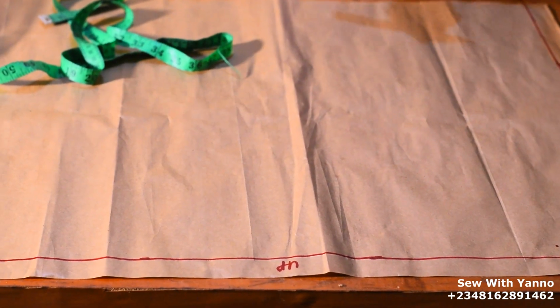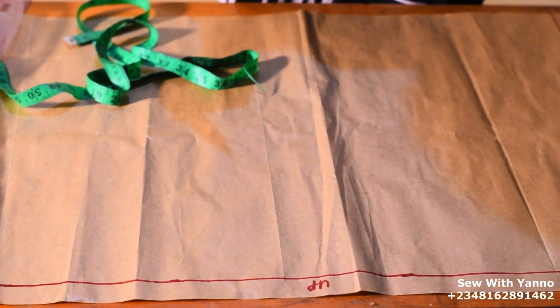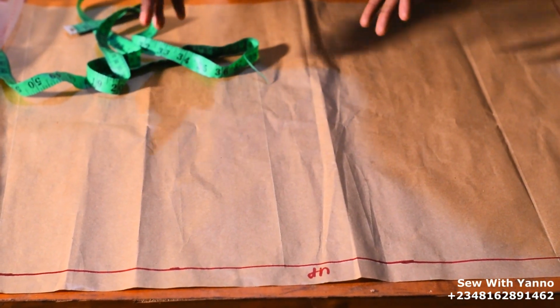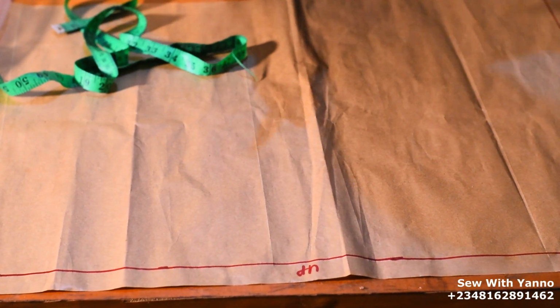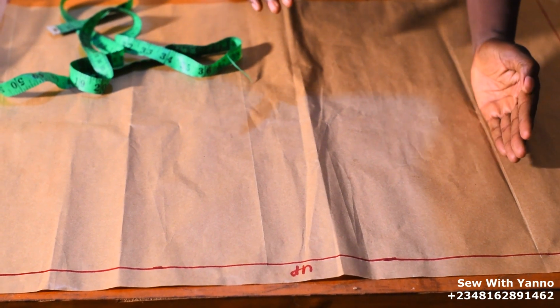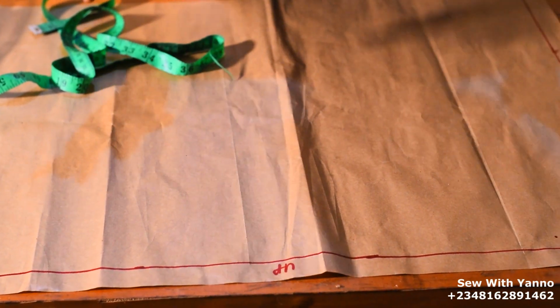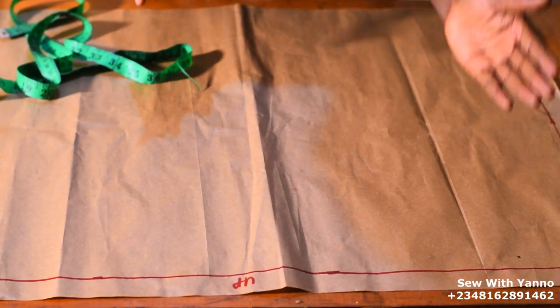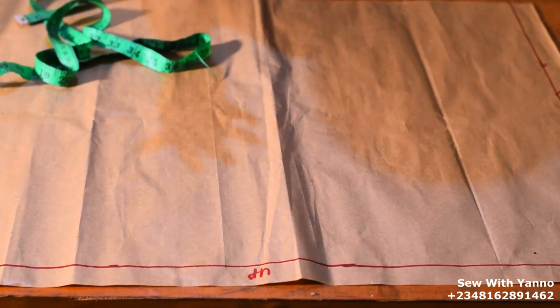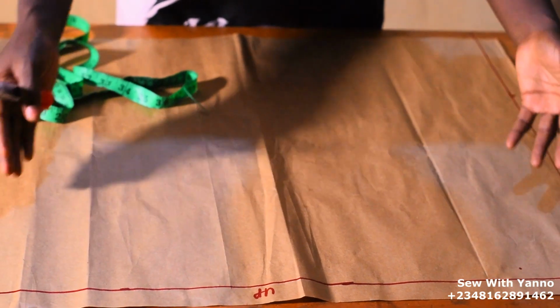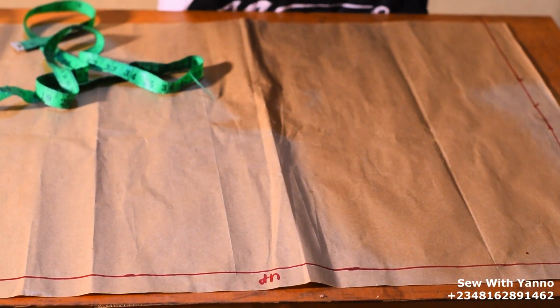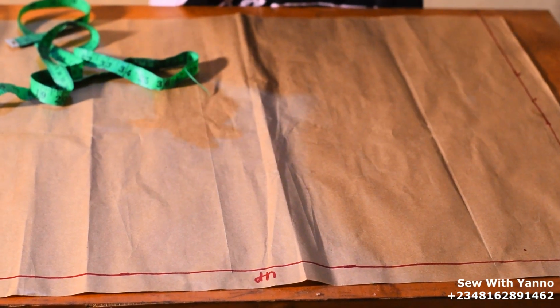So the next thing we're going to be doing is to draw out the box, in which we'll be using to draft out our front bodice and our back bodice. We'll be drawing out just the half scale, the front and the back. And how do you determine the amount of box that you need to draw out? Now you'll be using the largest part of your bodice.